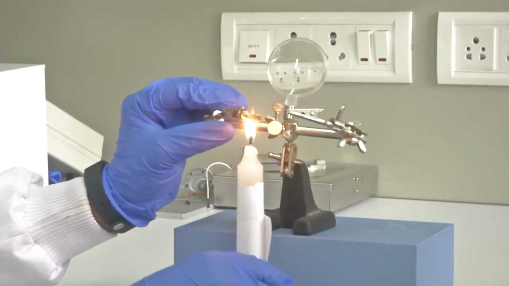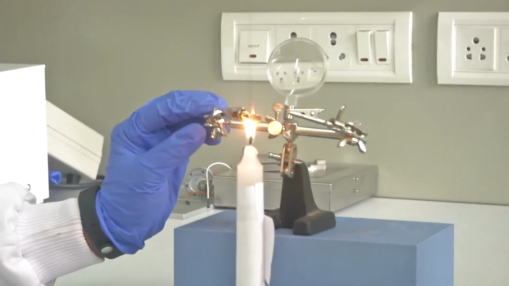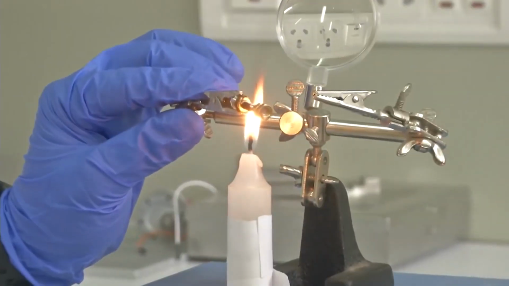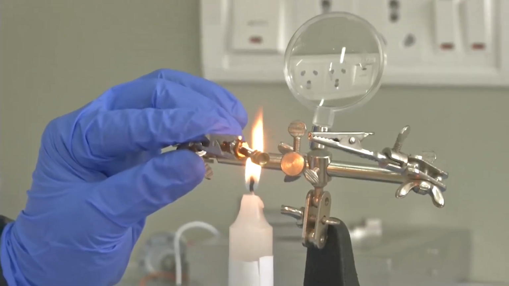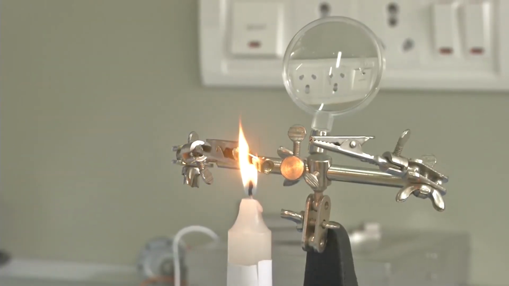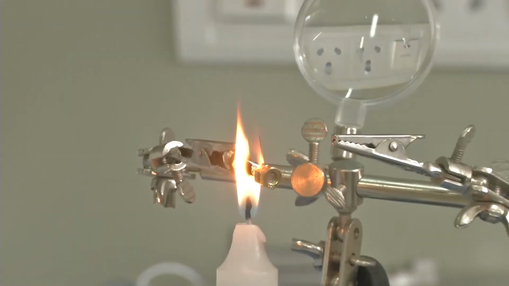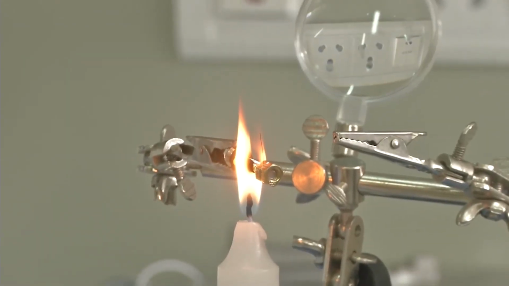So he has fixed the SMA, and now for 4 to 5 minutes just heat it. What happens when you heat is, you are training the SMA to behave in one shape.